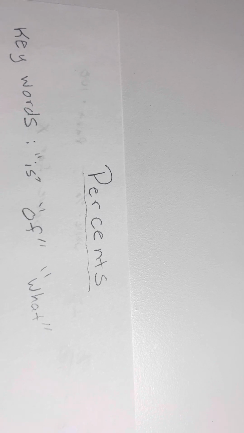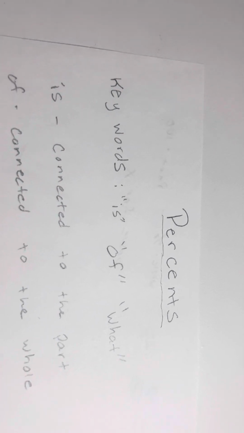Percents aren't really complicated. It just comes down to your comprehension level, right? It's really a reading skill more so than a mathematical skill, all right? So the key words she needs are is, of, and what. These three key words will tell us what each point of data is that they give us and what we're looking for. So when you see the word is, it's going to be connected to the part.